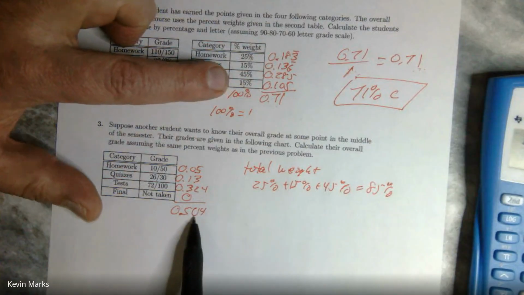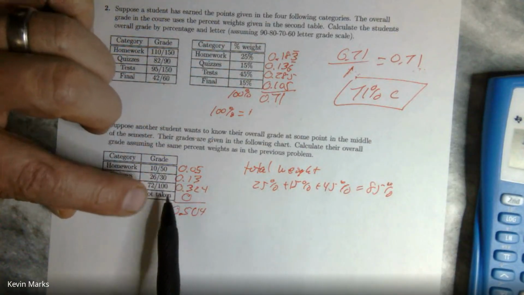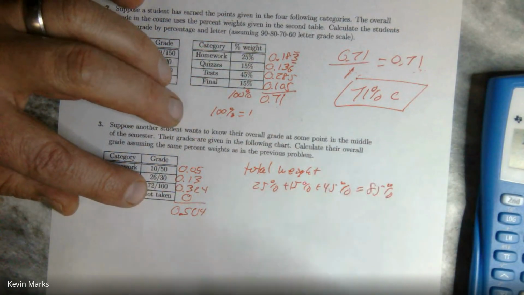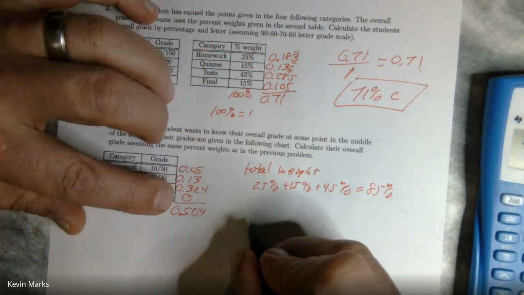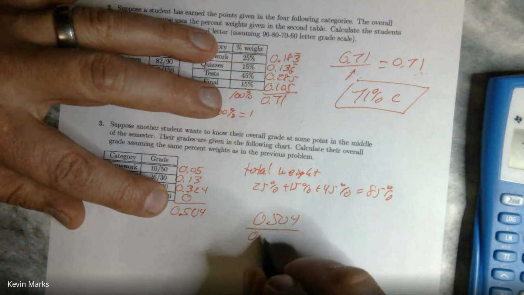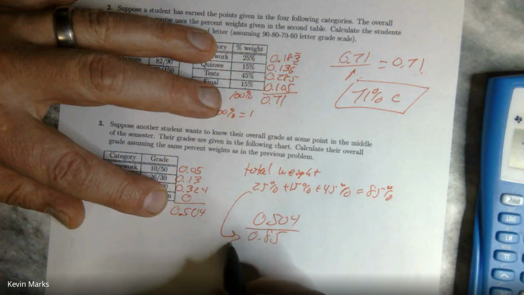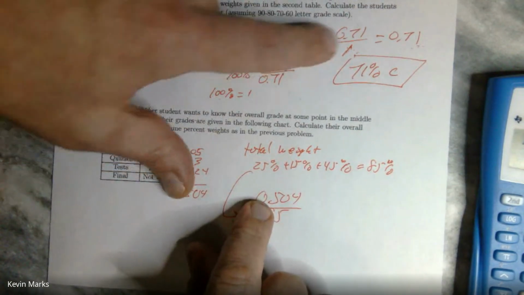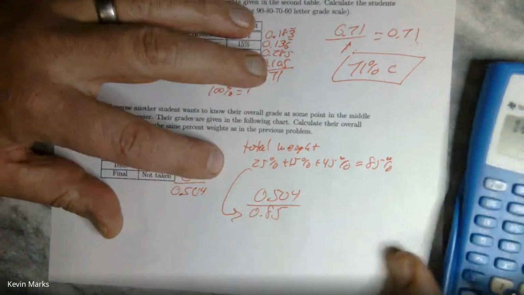So this grade that they have here was based upon everything but the final. So it was only based upon 85% of the course. So when you multiply by the weight, add them all up, you're going to get this. But now you've got to divide by the total weight, which is really 85%, right? Because see the difference though? Because here the total weight was 100. That's why it didn't change. But now it's not. It's only 85.